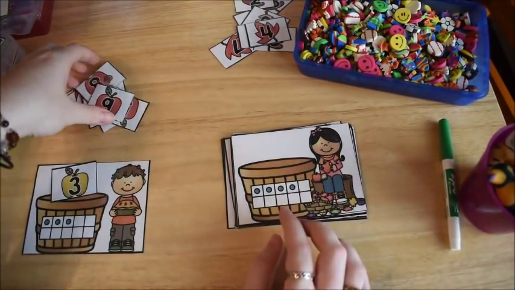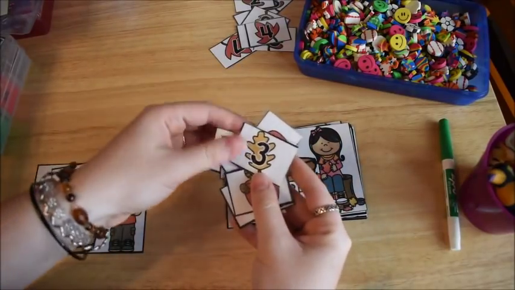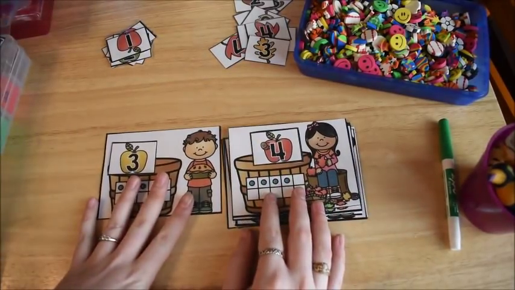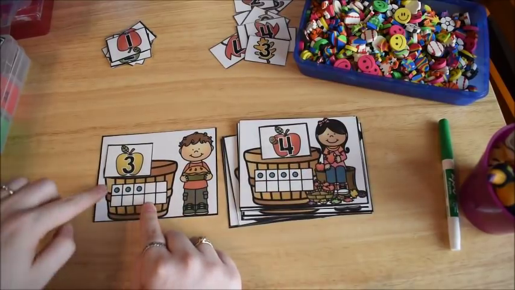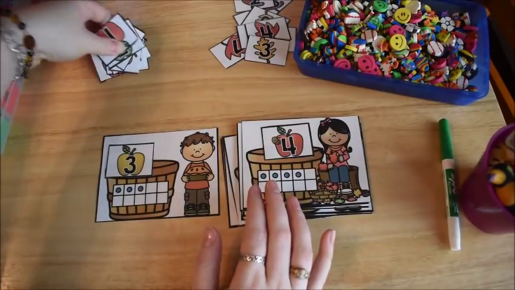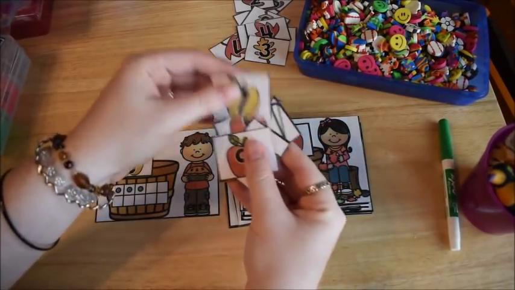This basket has 4, so we're going to find the card that has a 4 on it. There it is. And again, you can make this one into an addition activity as well. So what's 3 plus 4? Well, we're going to count 1, 2, 3, 4, 5, 6, 7. 3 plus 4 is 7. And then I can find my apple card that has the number 7.